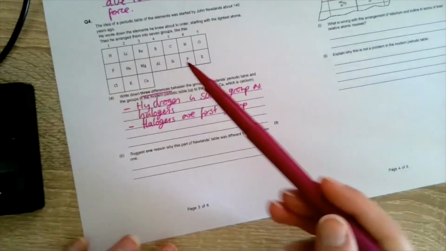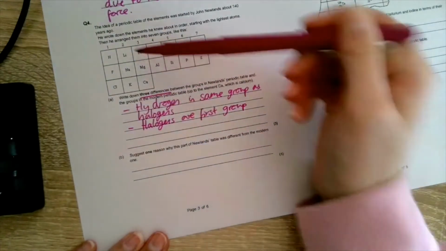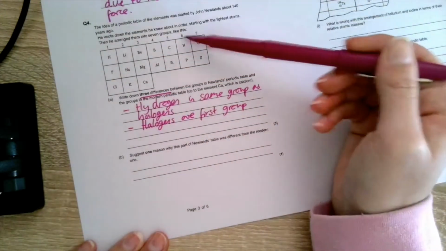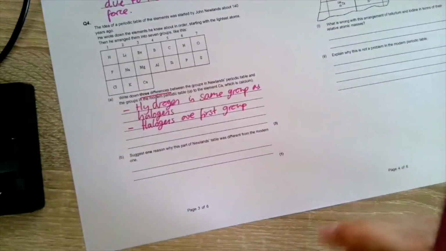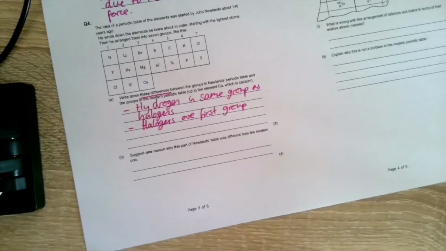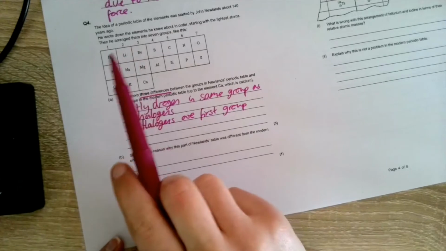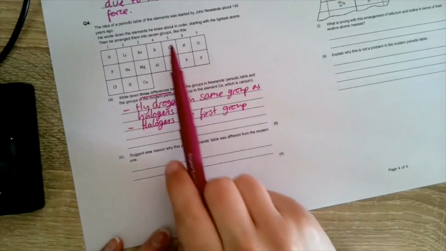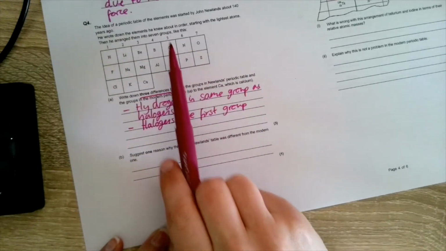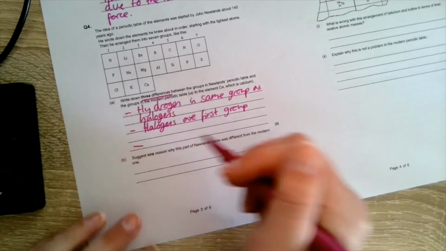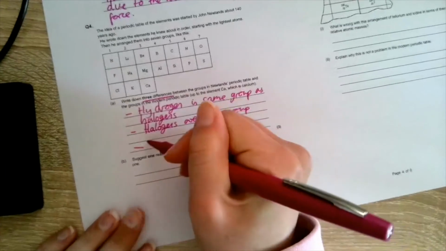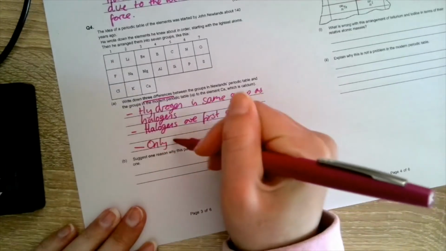We don't have this separation between our metals and our non-metals, that metals are in between some non-metals. There's no splitting of those. We've talked a bit about the groups not lining up, so carbon, we know it to be in group 4, but here it's in group 5. So I'm going to go for the fact that actually we only have 7 groups.